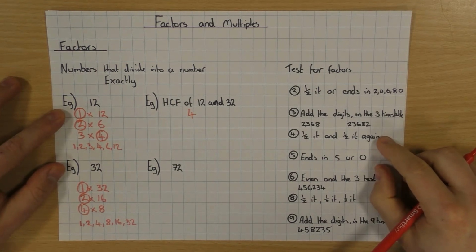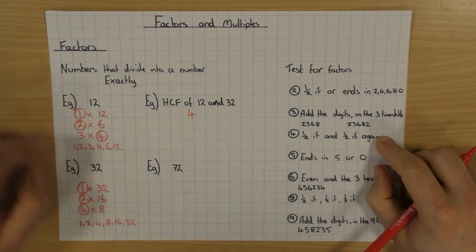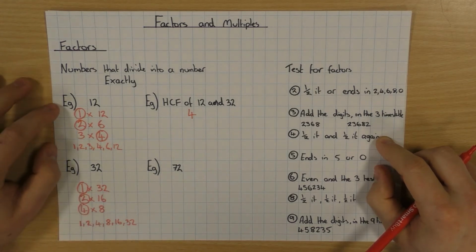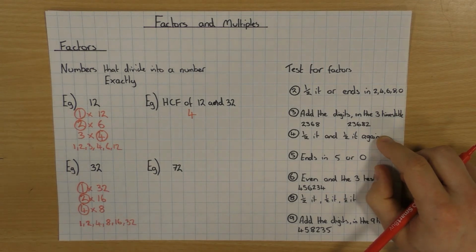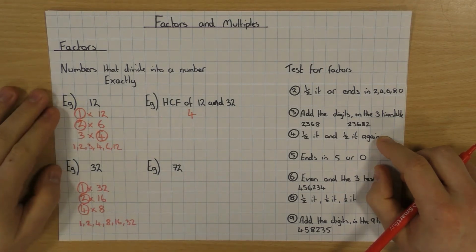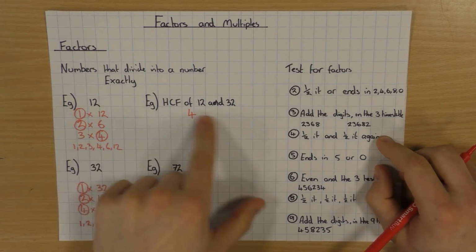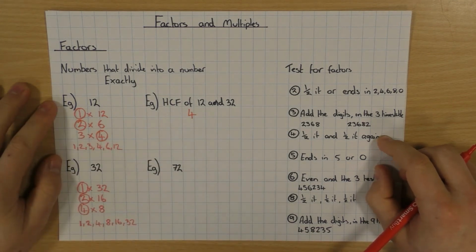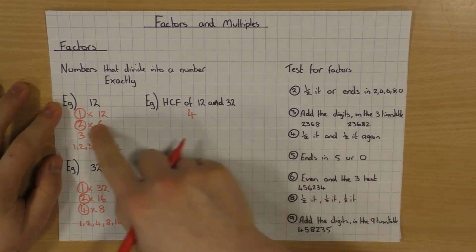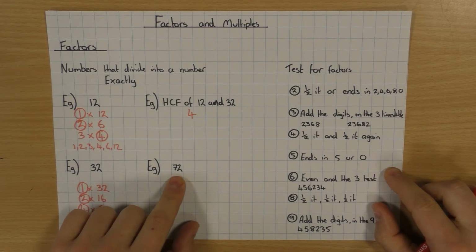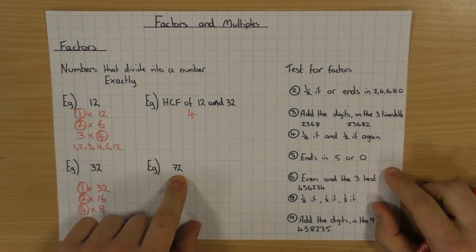So again, finding the highest common factor is easy when you've got small numbers because there's not that many factors. If you're trying to find the highest common factor of some big numbers, definitely check out my video on how to do it using a Venn diagram because it's so much easier with using that for big numbers as opposed to this example, which is small numbers. But just again, that's how you can do it if it's a nice easy one. Okay, so this one here, 72, slightly bigger number, and there's going to be more factors.